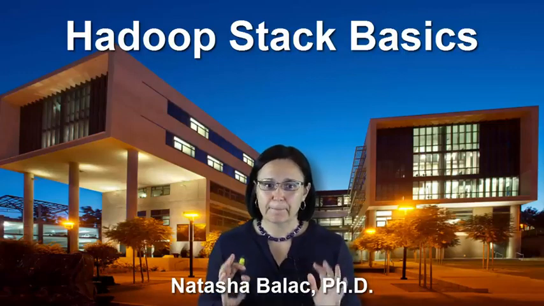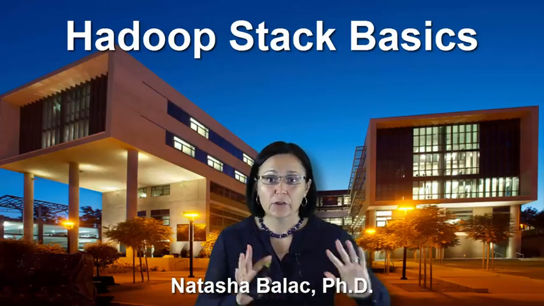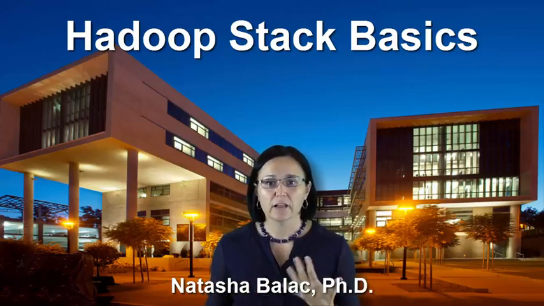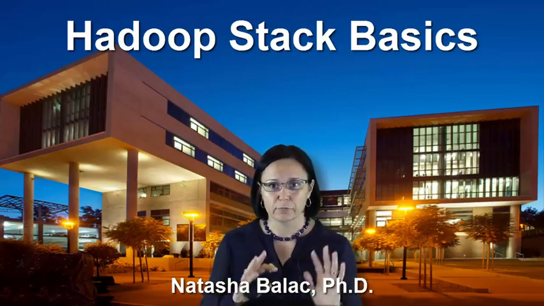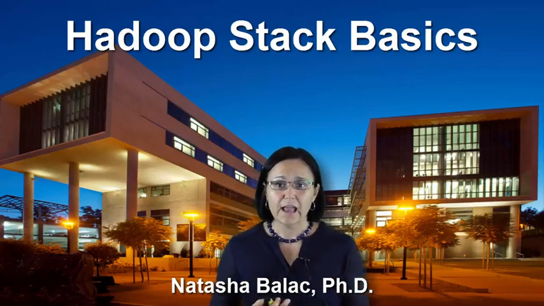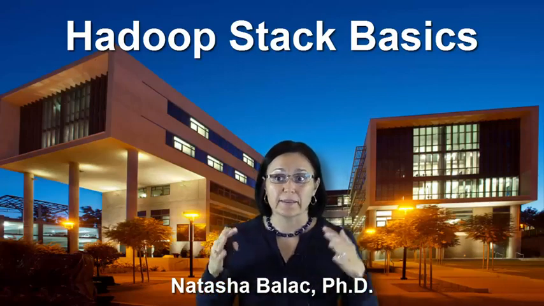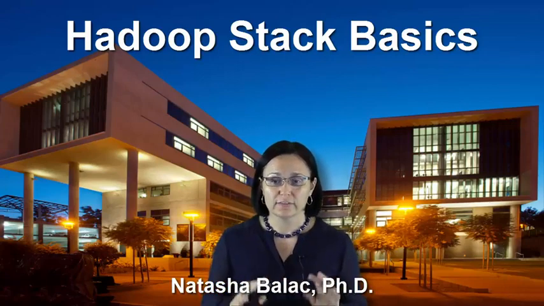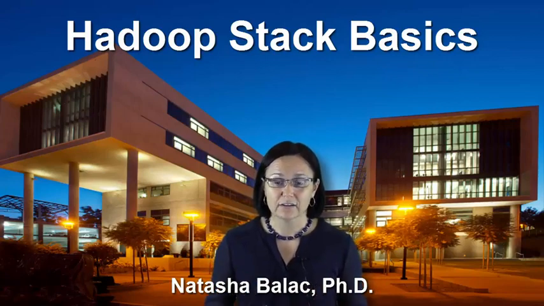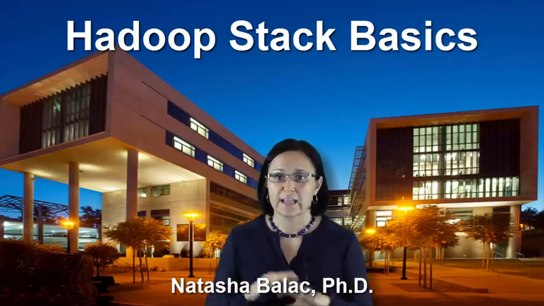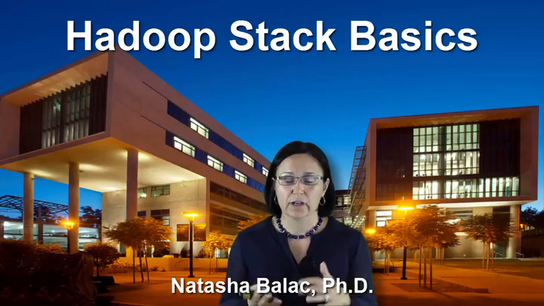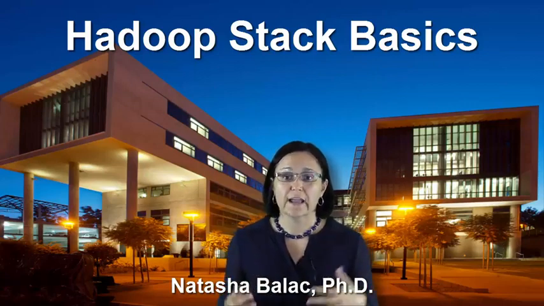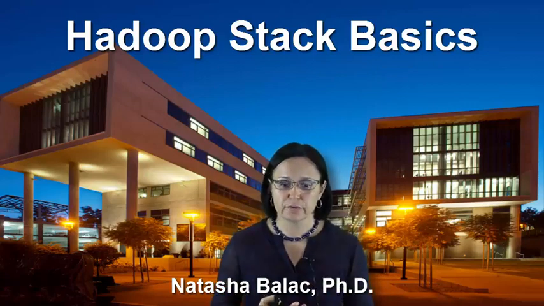So let's talk about the big data Hadoop stack. So far we have talked about basic concepts needed to understand big data from both technical and business side. However, in this class we're going to spend a lot more time diving deeper into the technical issues and truly understanding how a Hadoop stack works. What does the architecture look like, and what kinds of things can we do with this framework?